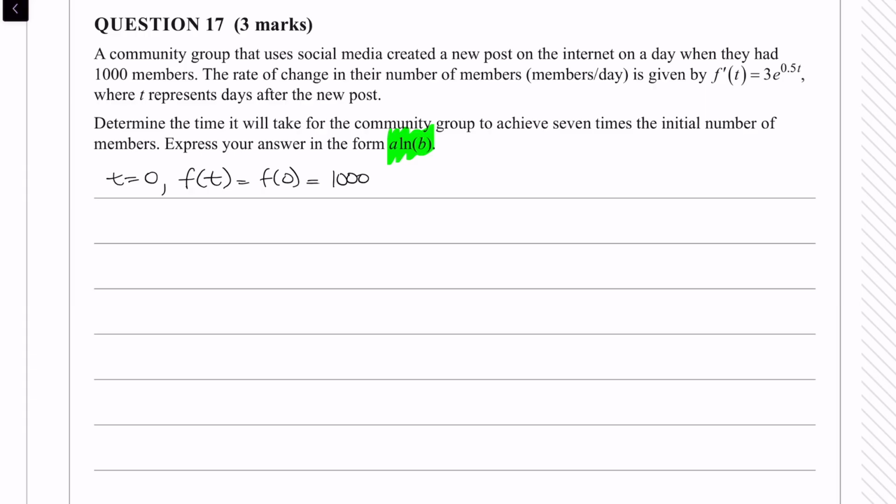So that's what t represents here. Okay. And so I know it initially had 1,000 members, right? But we're given the rate of change of that. Okay. So we need to integrate, right?